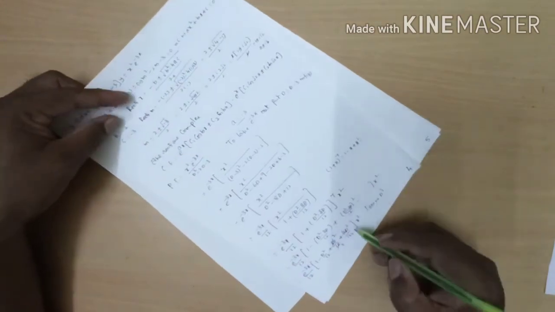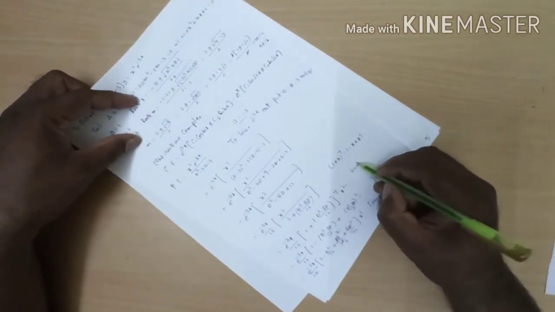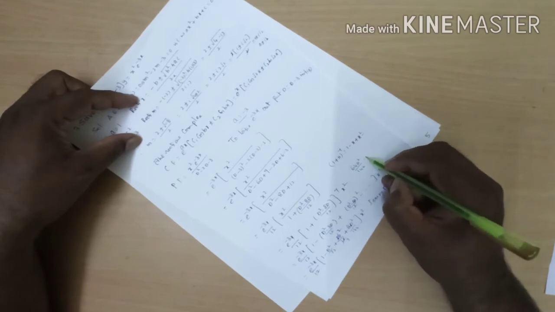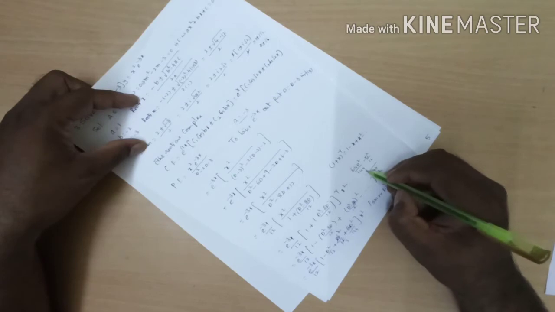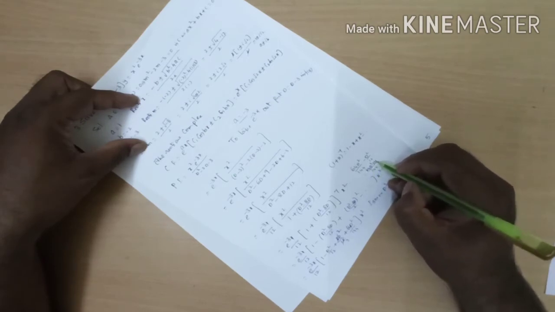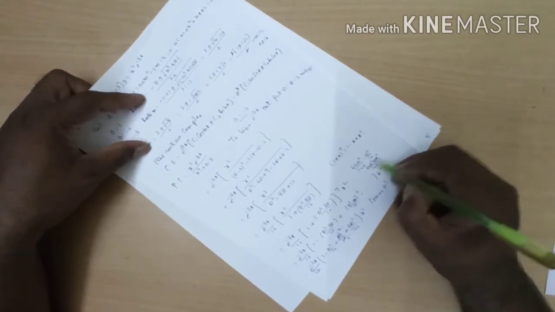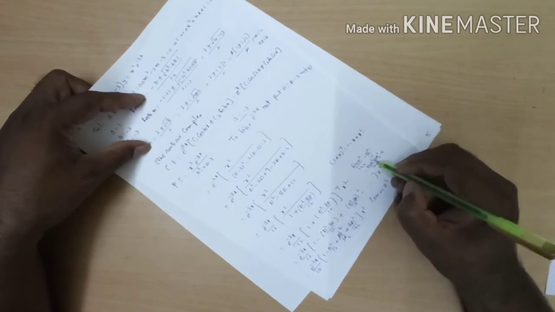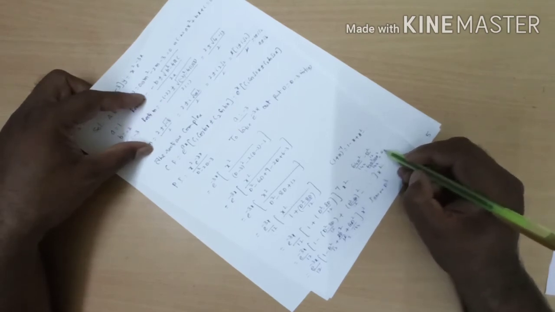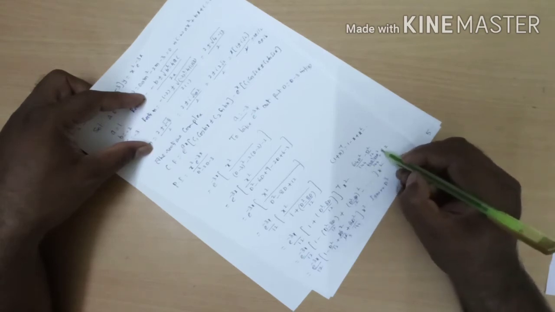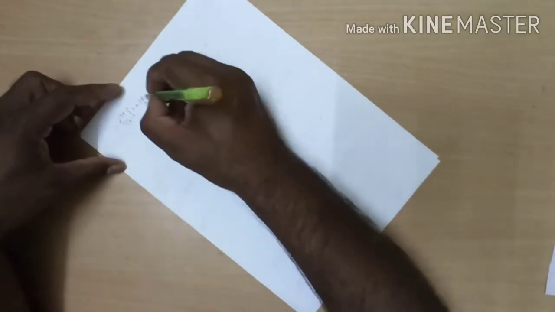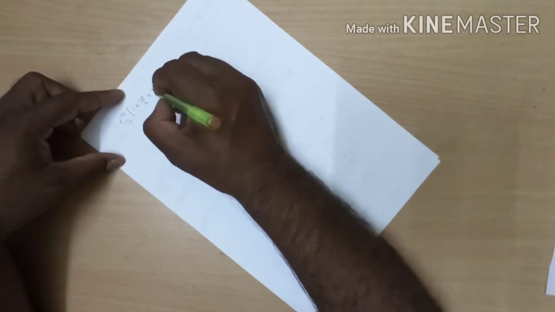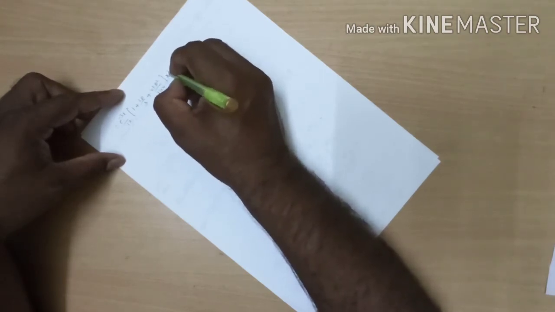Next, the d square term is 64 d square by 144 minus d square by 12. 144 is the LCM. 64 d square minus 12 d square is 52 d square, that is 42 d square by 144, into x square.